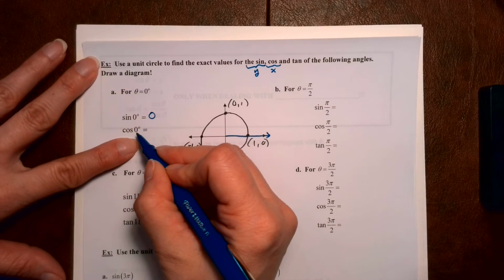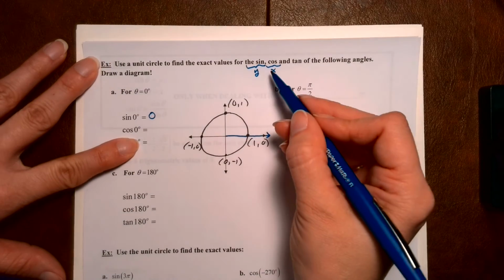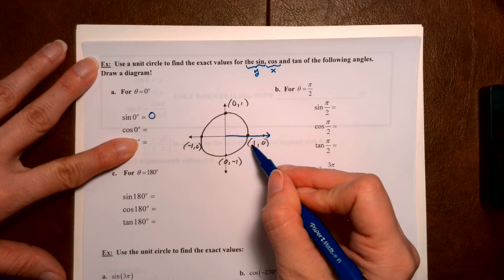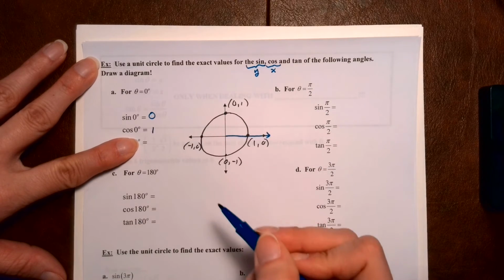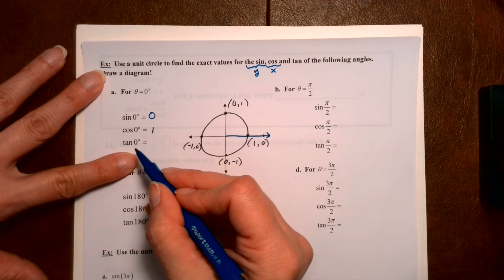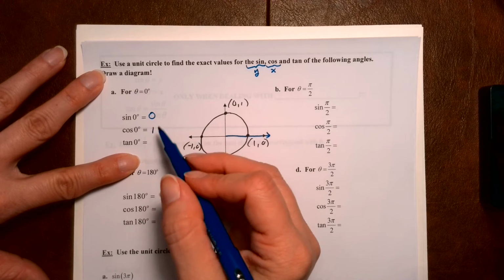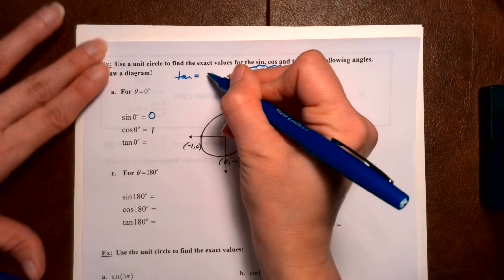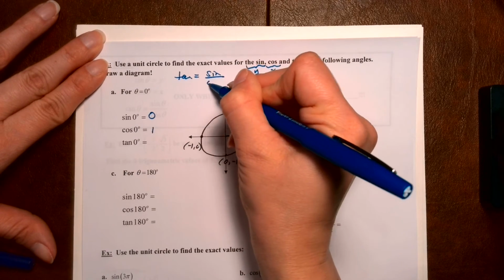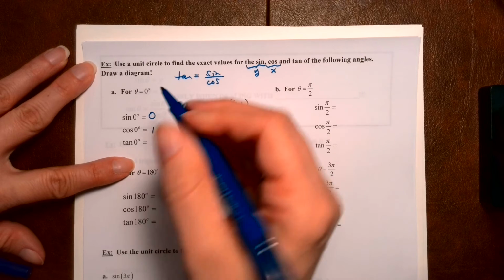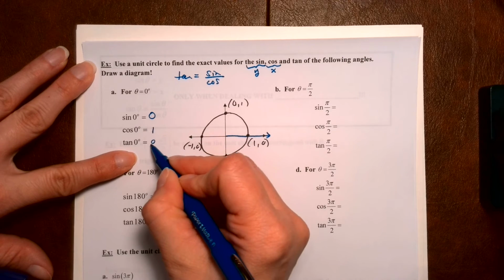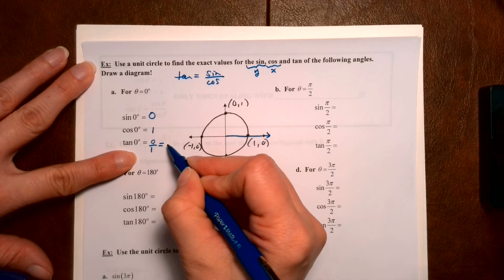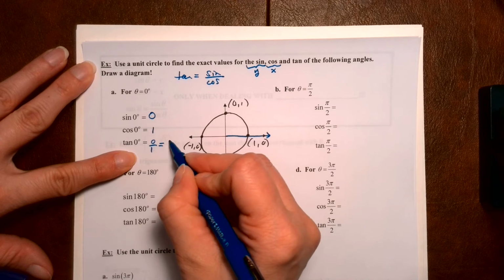What's cosine of angle 0? When I say cosine, you tell me the x number, which is a 1. Now, how do you do tangent? Tangent is not the x or the y. Remember, tangent is sine divided by cosine. So I'm going to take 0 divided by 1, which makes a 0.